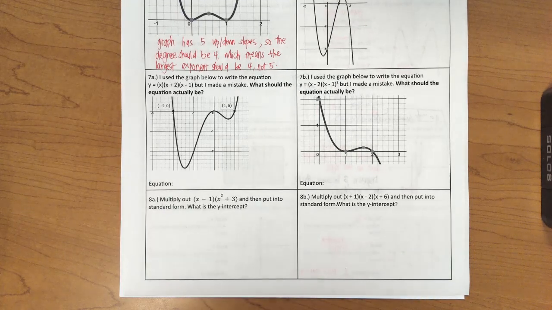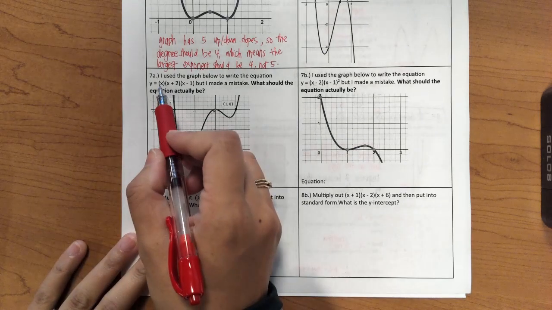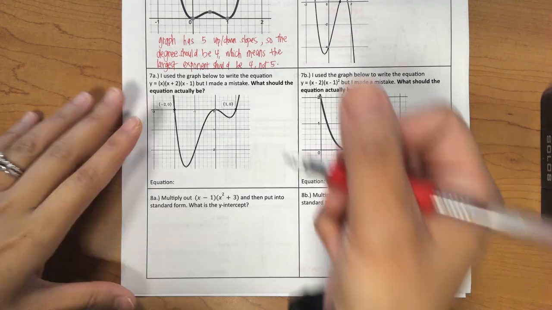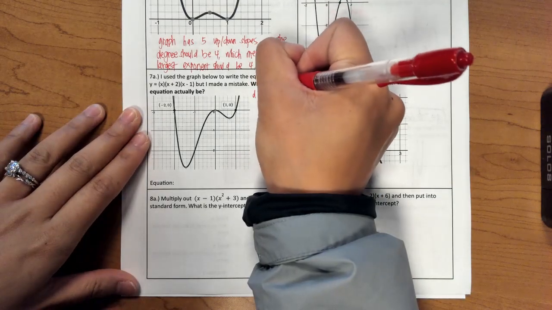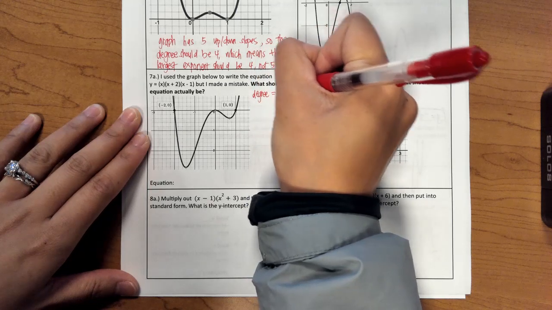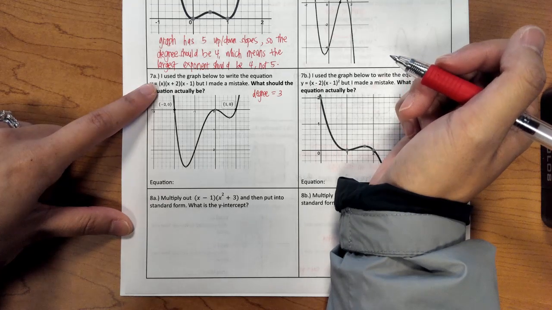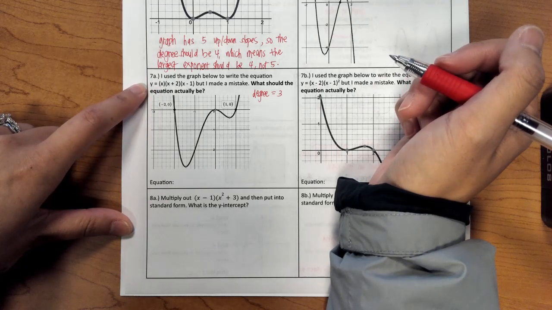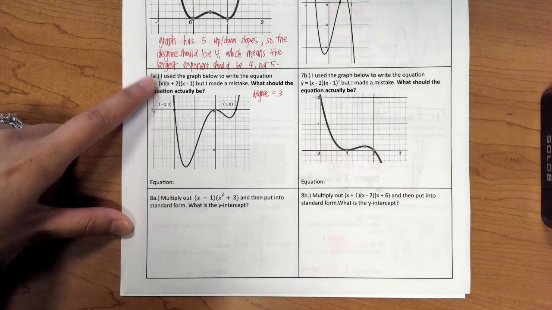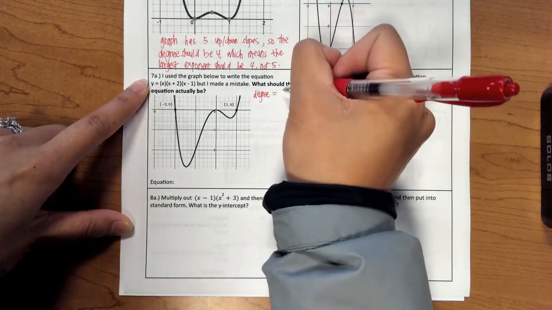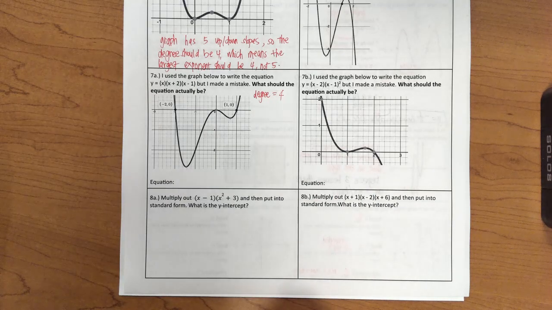Okay, so let's see if we have another mistake. This one is different. We can check degree. Let's see. 1, 2, 3. Okay, so there is a problem, and the degree should be 3. Let's see. We have solutions. Oh, sorry. The degree is 3 on the equation. It's asking how is my equation wrong? So the degree on the graph should be 4. So somewhere we're missing an extra one.